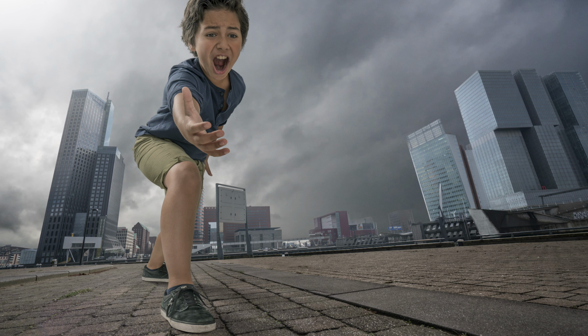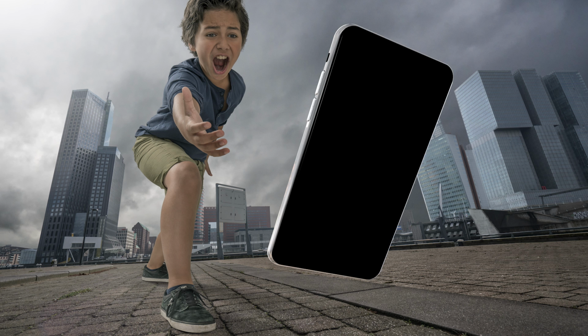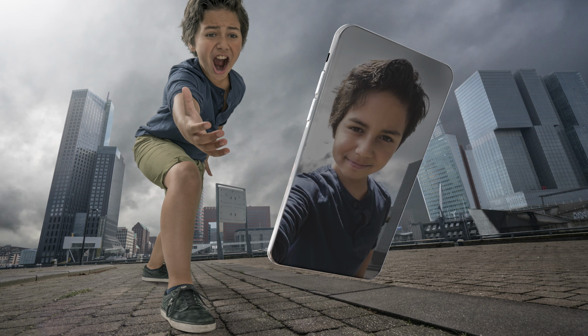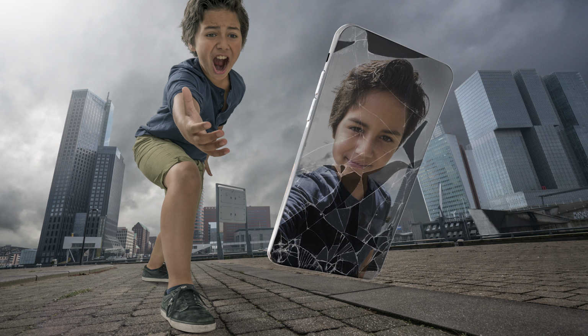Then I put the iPhone in the scene in the direction where my son is looking, and I put his picture in it, the selfie that he just took. Because the iPhone is falling on the ground and bounced a little bit back, and the glass is broken, the screen is broken. To really look like the glass is broken and the phone is damaged, I made some parts darker, like the glass has already disappeared there. Probably it doesn't work in reality like this, but for the image, for the effect, it's good.